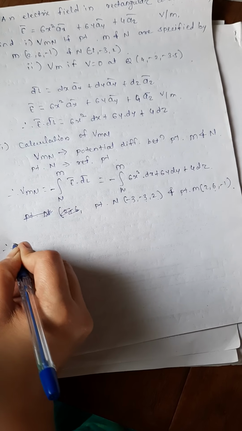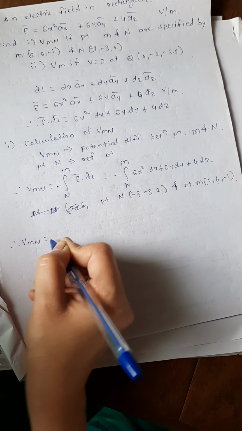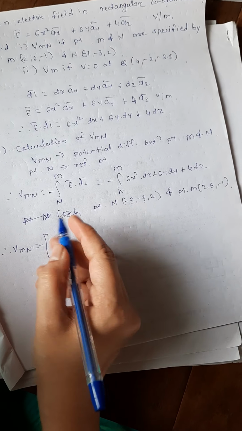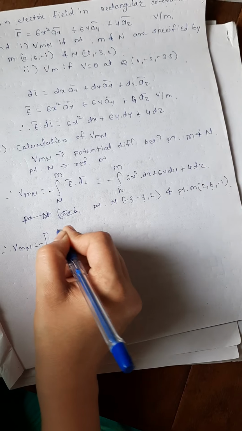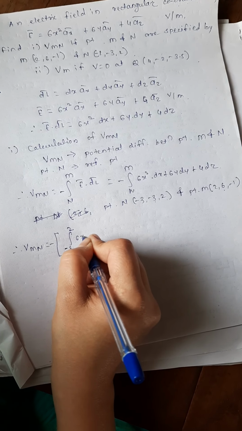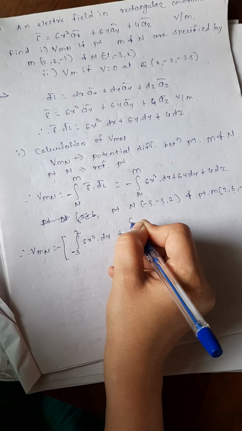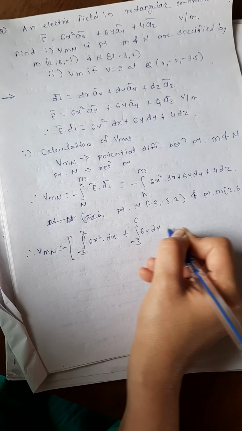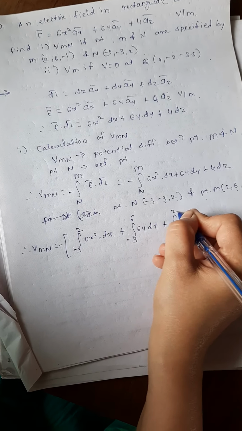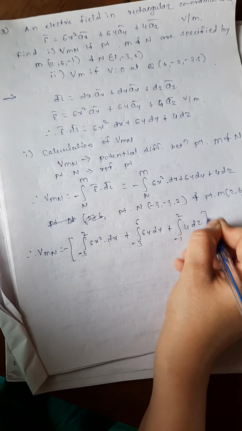So therefore Vmn is equal to minus of integration −3 to 2 of 6x dx plus −3 to 6 of 6y dy plus 2 to −1 of 4 dz.